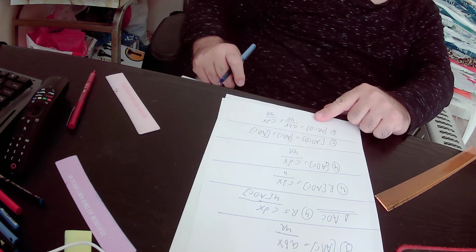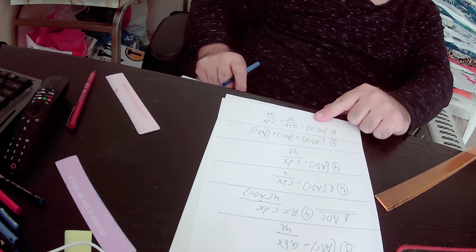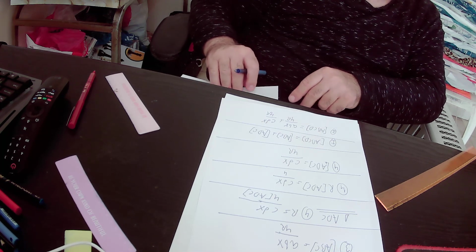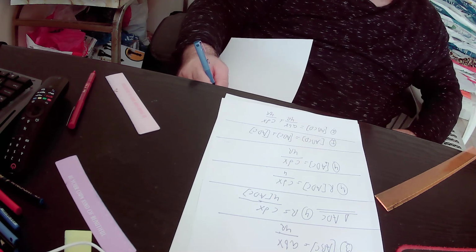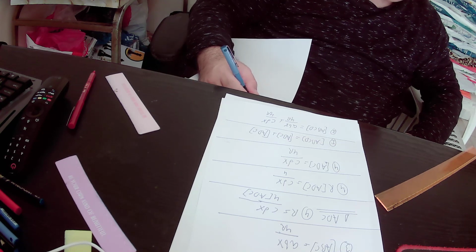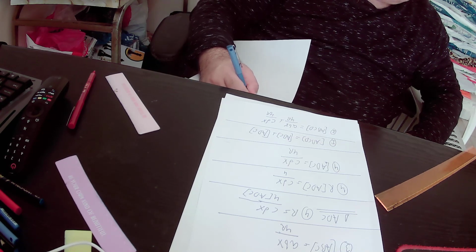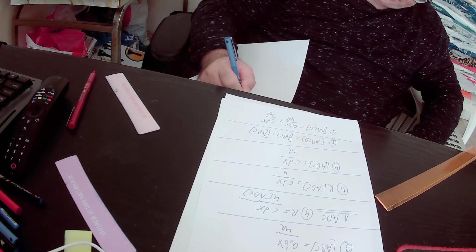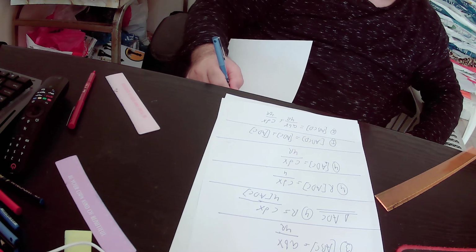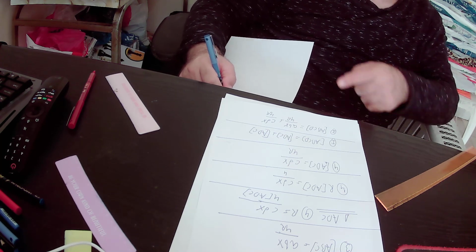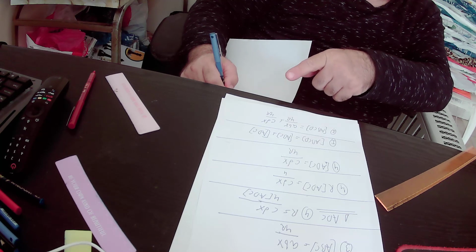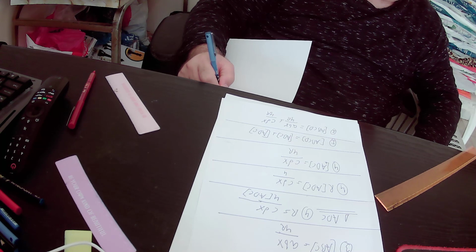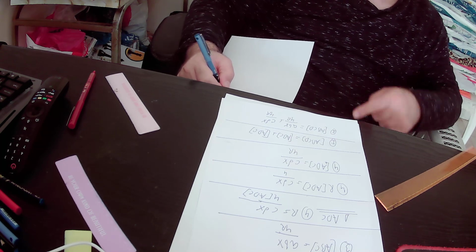So here we will take X over 4R as a common factor of those two expressions, and we will get that the area of quadrilateral ABCD, according to equation number 1, equals X over 4R, which is a common factor of those two expressions, times what is left inside the brackets.